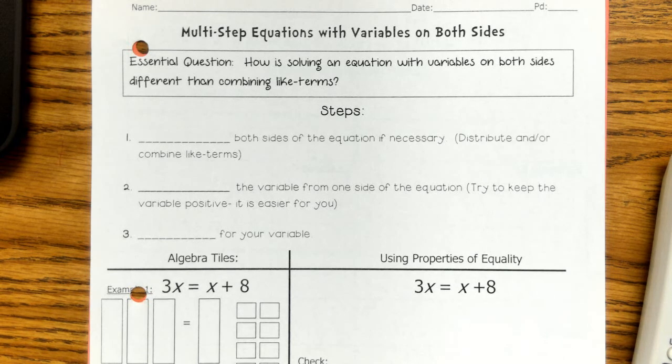Alright, and our essential question for today is, how is solving an equation with variables on both sides different than combining like terms? I picked that for our essential question because a lot of people treat variables on both sides like they would treat combining like terms, and there is a difference. We are still doing inverse operations to get rid of these variables.